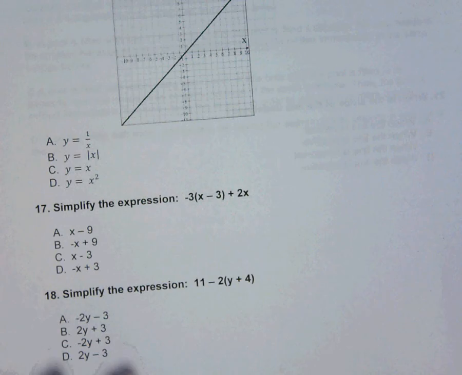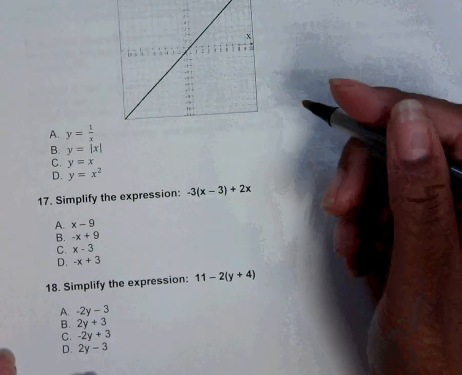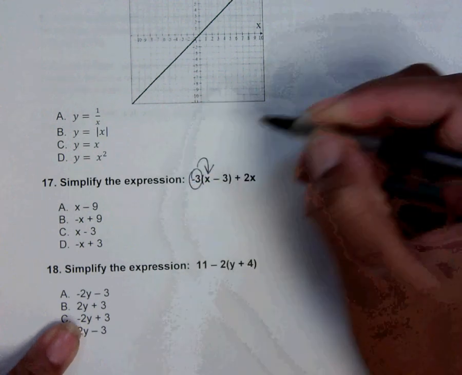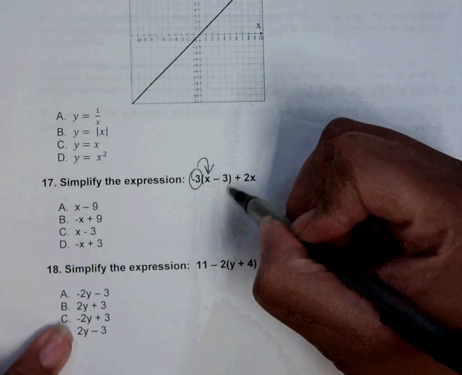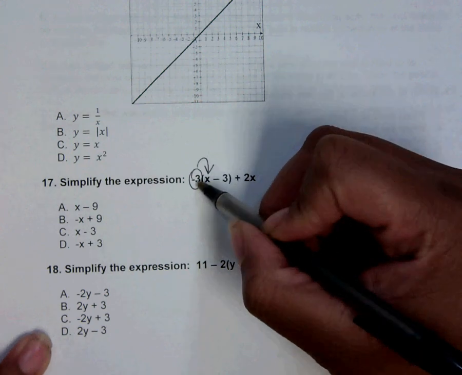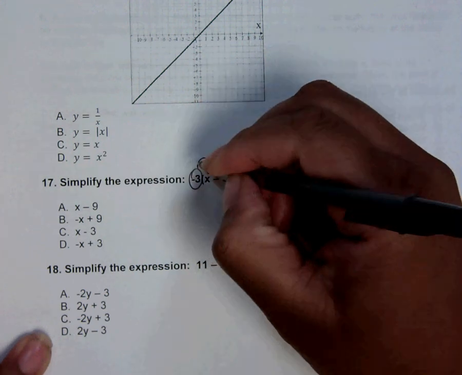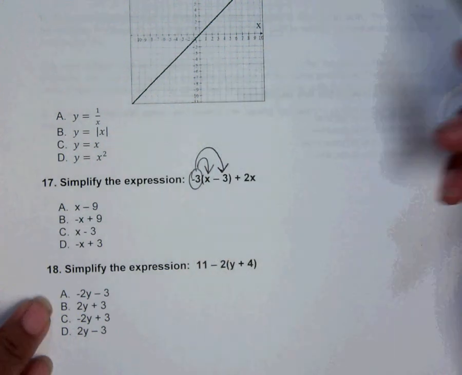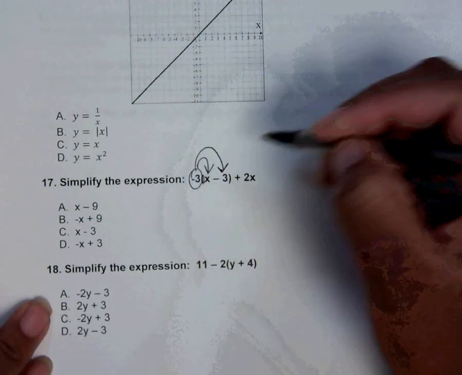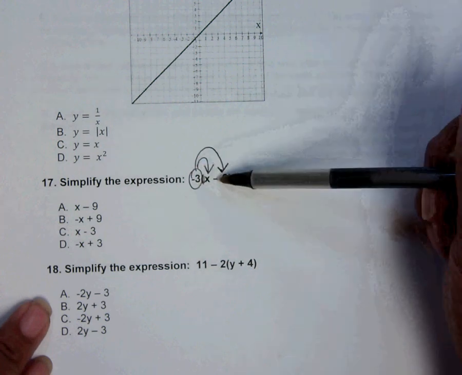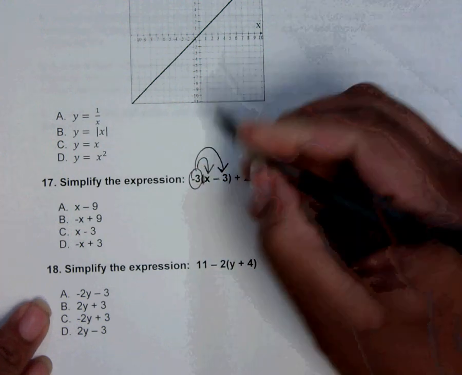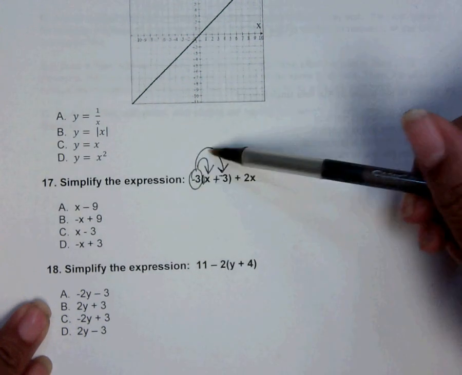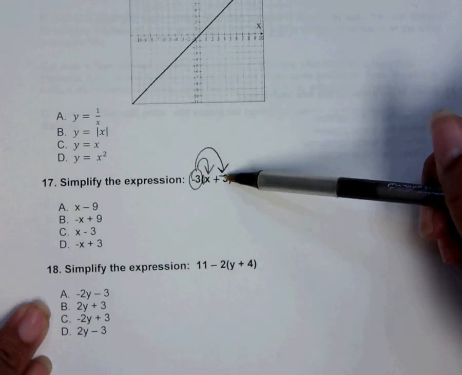Number 17. We are going to distribute -3 to everything inside the parentheses because -3 is touching the parentheses. So we use the distributive property, and that means I need to multiply it to 1x, and I need to multiply it to -3, which is really plus a negative. So -3 times -3. Okay.